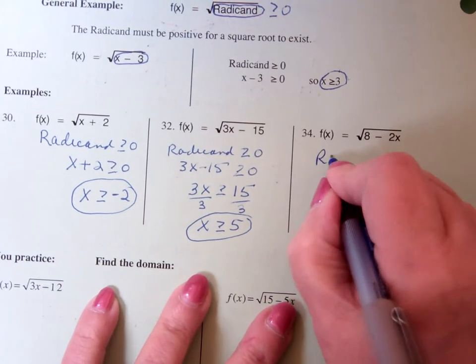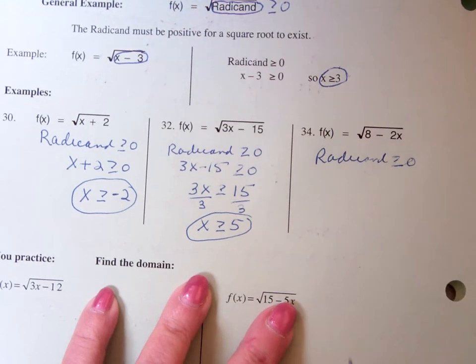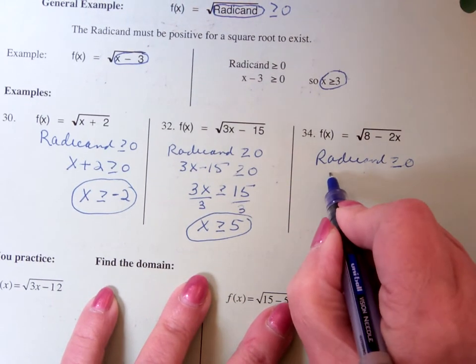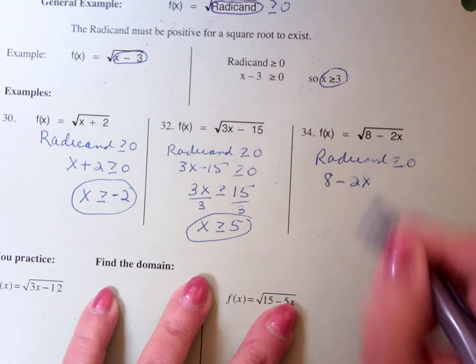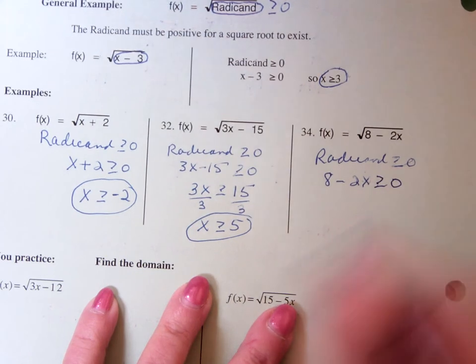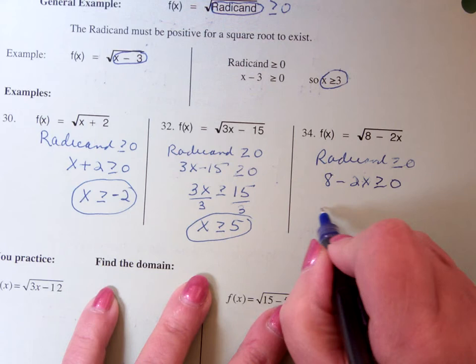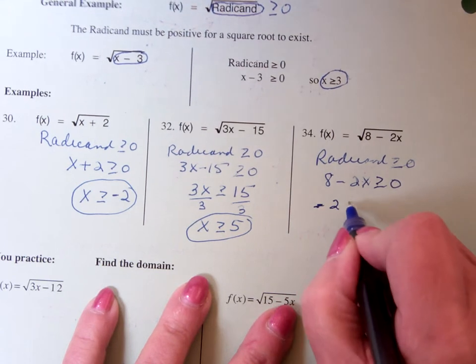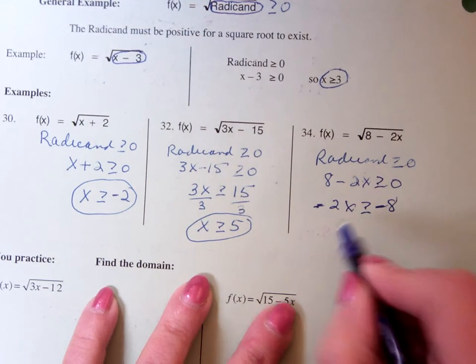Again, the radicand must be greater than or equal to 0. In this case, the radicand is the thing that's under the radical. Must be greater than or equal to 0. Subtract 8 from both sides. Minus 2x must be greater than or equal to minus 8.